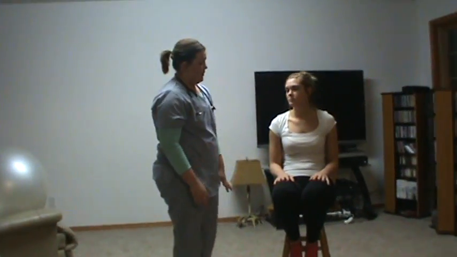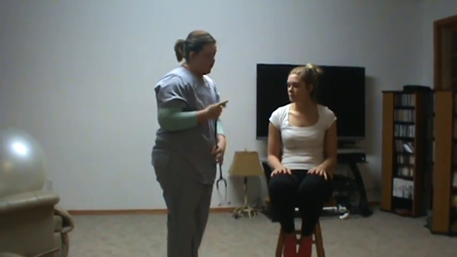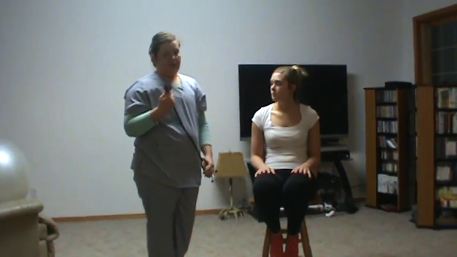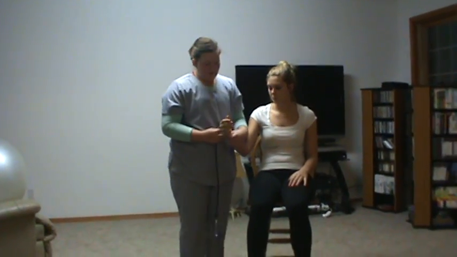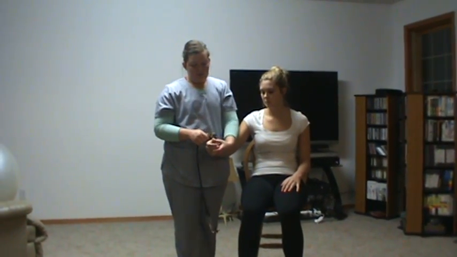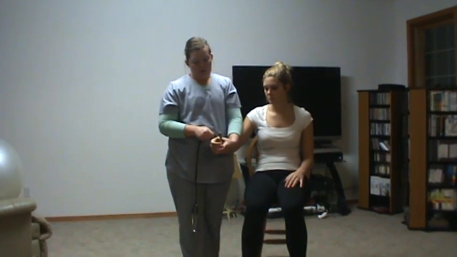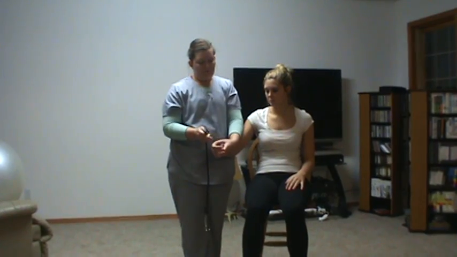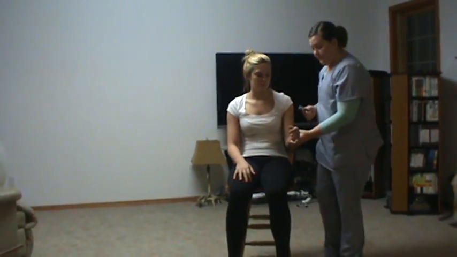Now I'm going to do deep tendon reflexes. And you would use a hammer, but I don't have one, so I'm going to be using the end of my stethoscope. So I'm going to test the brachioradialis. Okay. Her fingers moved, so that shows a response.